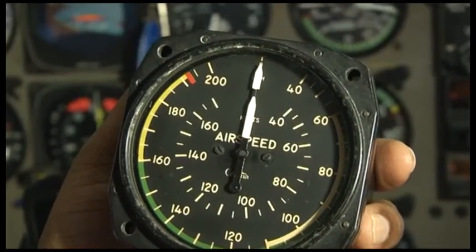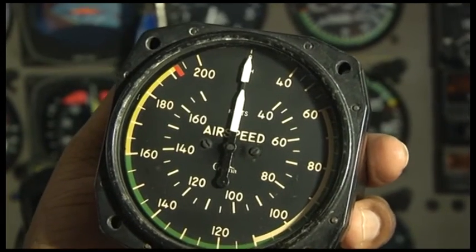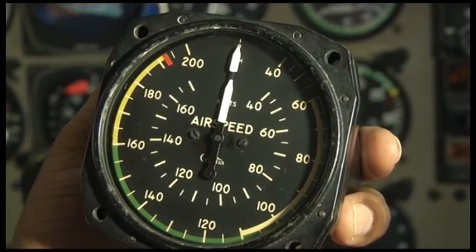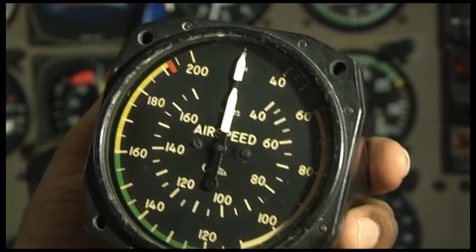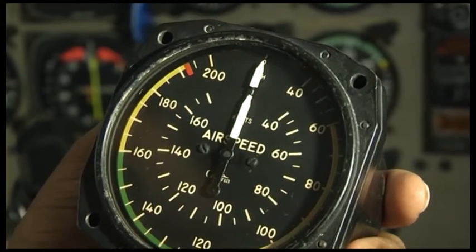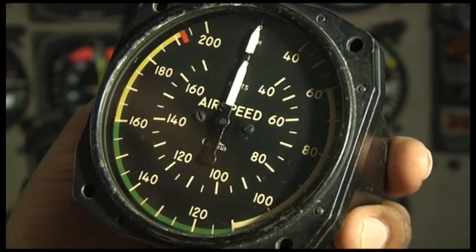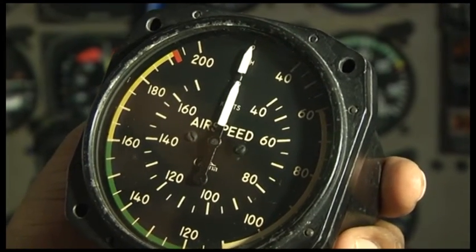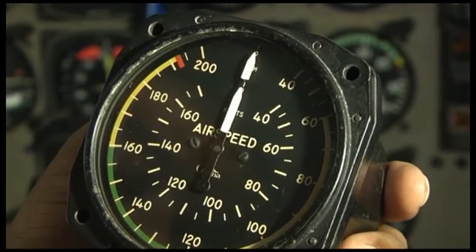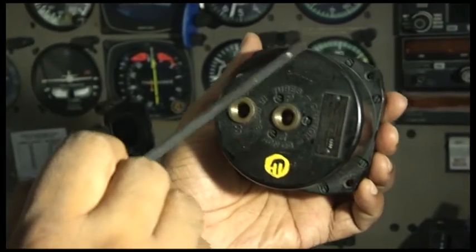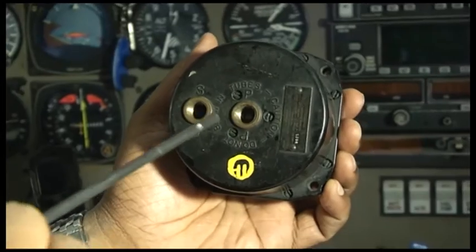It is basically a differential pressure gauge which measures the difference between the static pressure and the pitot pressure. The static pressure is the pressure of the atmosphere around the aircraft. The pitot pressure is the impact pressure that develops in the pitot pressure tube due to the forward motion of the aircraft. It consists of an airtight case at the back of which there are two connections.